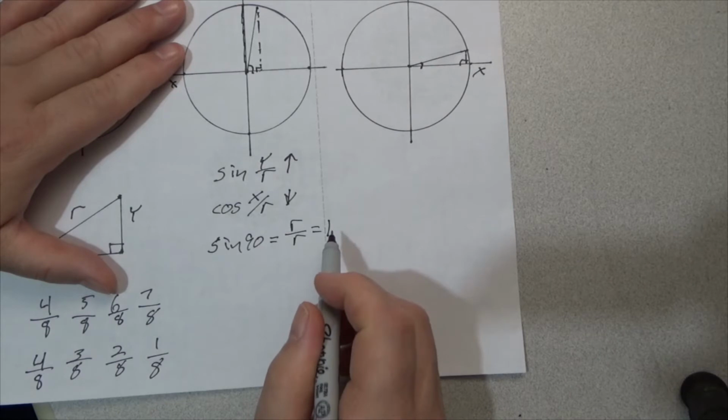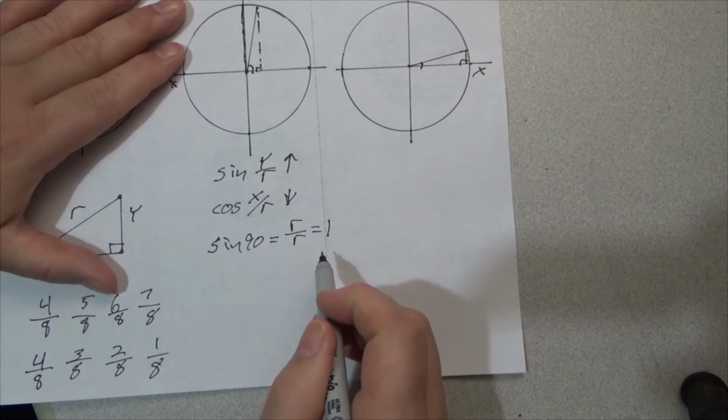Now remember, before I said that the sine will never be more than 1. I didn't say it couldn't be 1. I said it won't be more than 1.